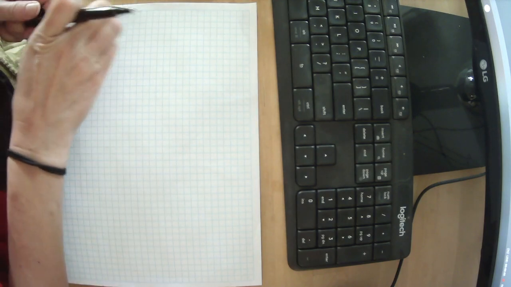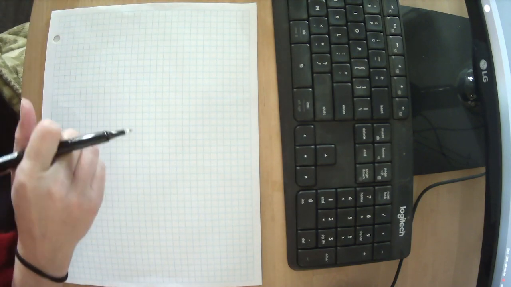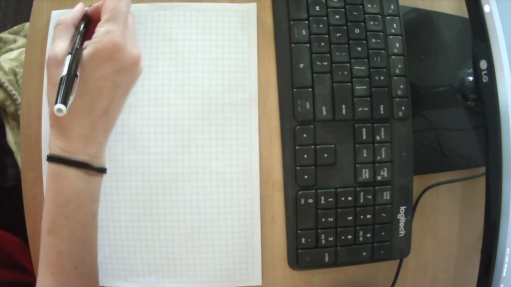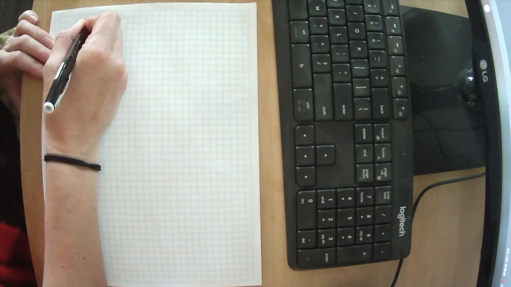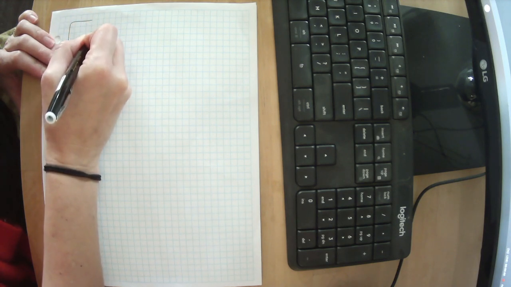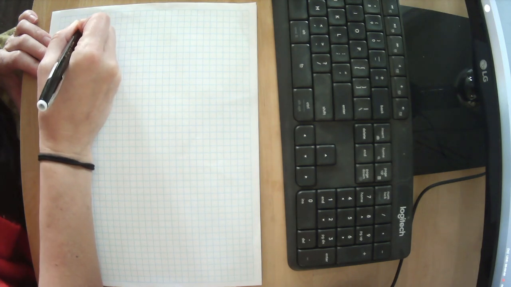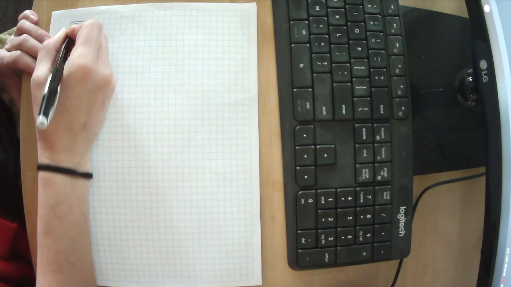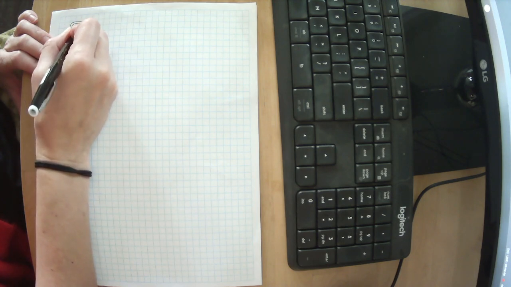We want to know what percentage of the load goes to the steel and what percentage of the load goes to the concrete. Let's draw it out here. We have our HSS, and then it's filled with concrete.